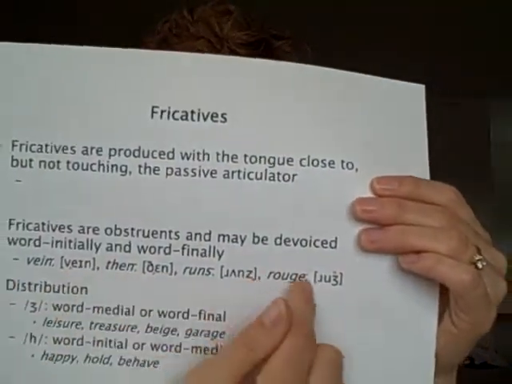Fricatives are produced with the tongue close to, but not touching, the passive articulators. The fricatives are obstruents and may be devoiced word initial or word final. So vain, then, runs. In runs, the z is devoiced a little bit, rouge. So you have a little bit of devoicing on it. I'm trying to say them clearly, so when we say them in conversational speech, we actually do drop some of those sounds, or that voicing.